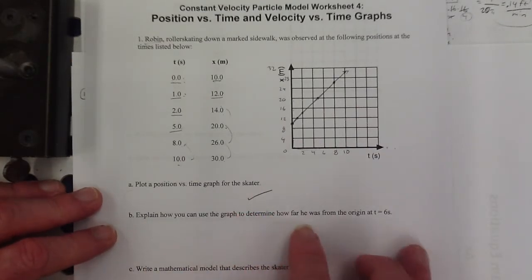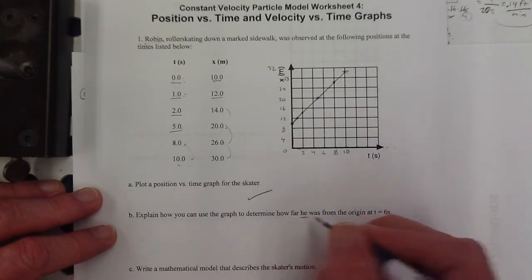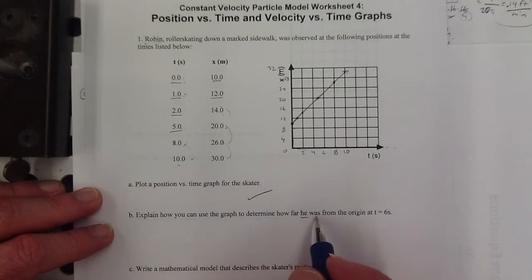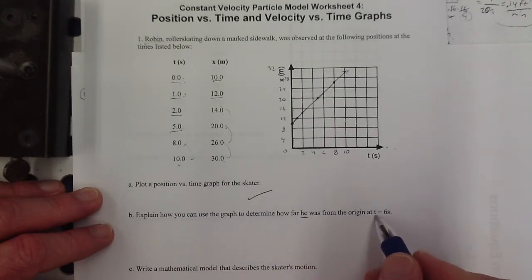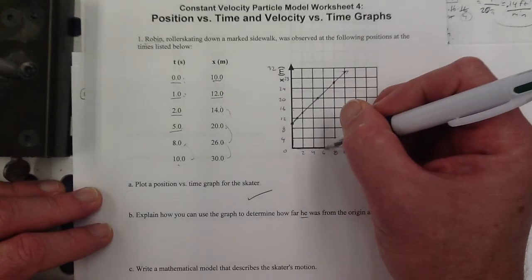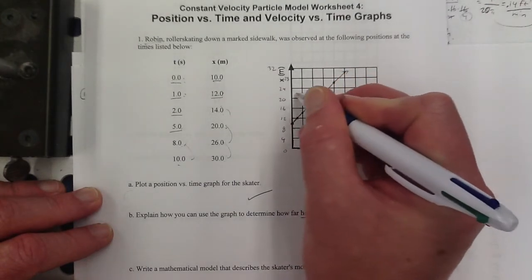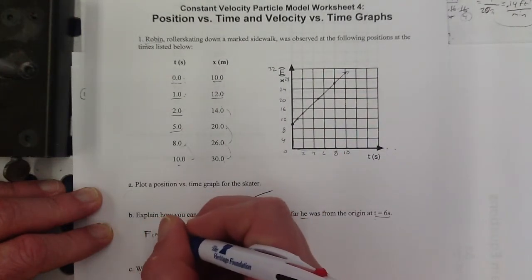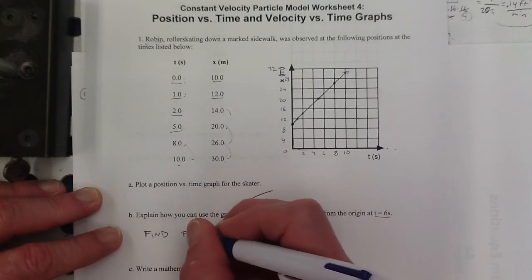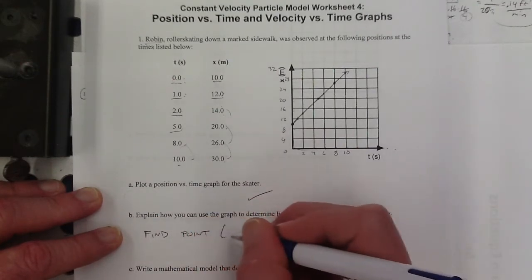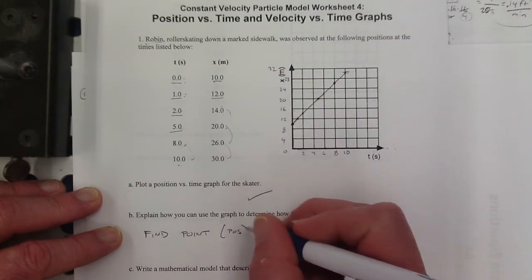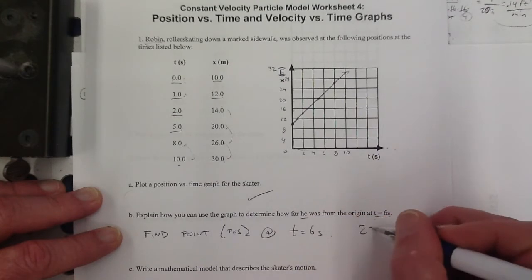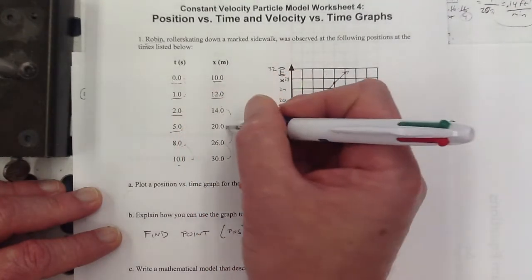Explain how you can use the graph to determine how far he, oh, there you go, it's a he, I guess. Explain how you can use the graph to determine how far he was from the origin at time 6. Well, I just look at the graph here. At time 6, looks like it would be 22. Just find the point, which is the position value at time equals 6 seconds. And it looks like it's 22 meters, which would make sense, 2 higher than that.